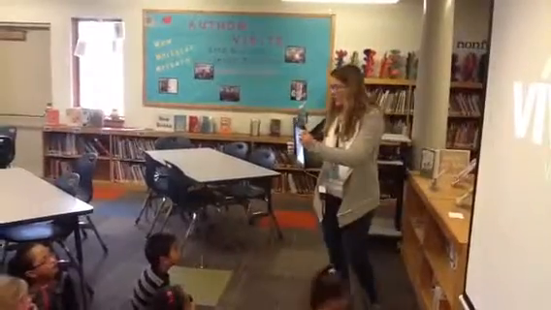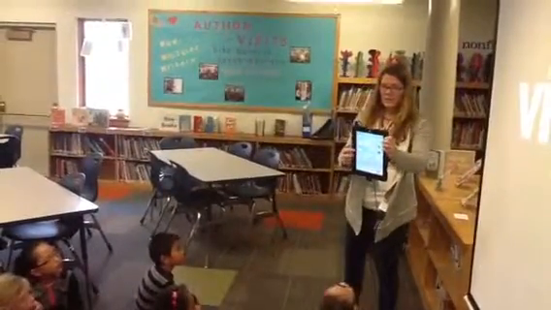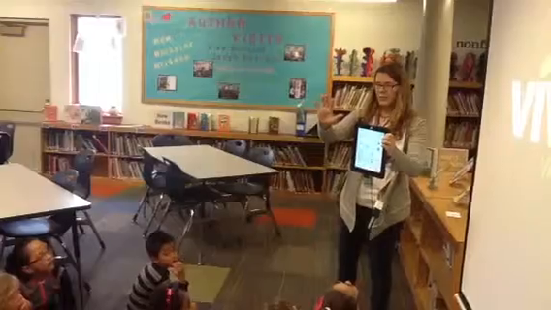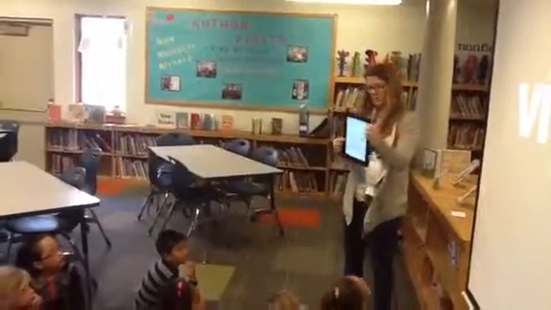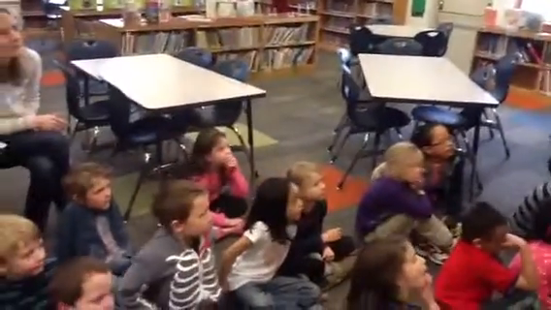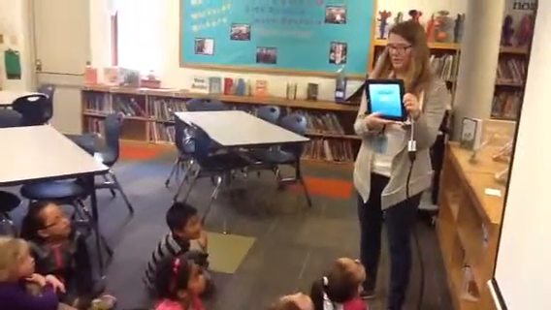It looks like a finger-painted hand. Can everybody see that? No. It looks like a handprint that's been finger-painted, bright colors. I can't see it. Good. I'm going to touch it. I'm going to touch that picture. Oh. And now I have the Wixie login. Okay?